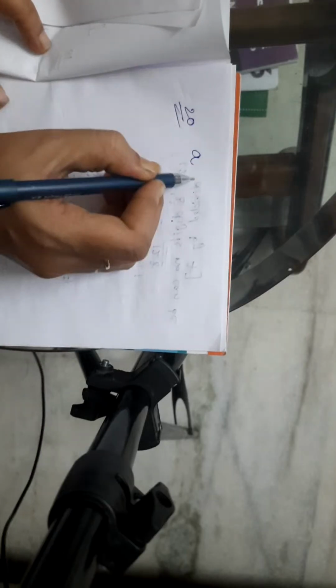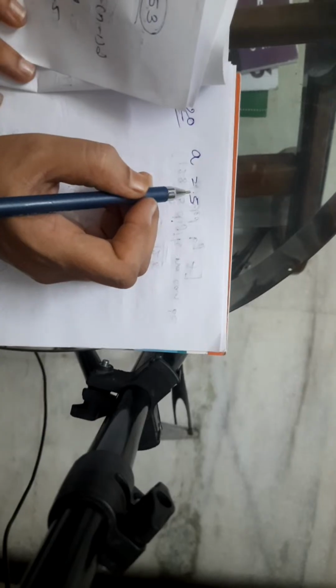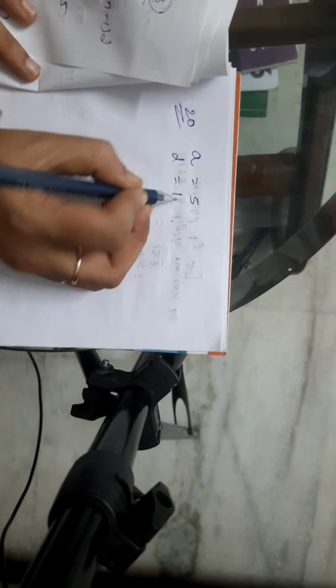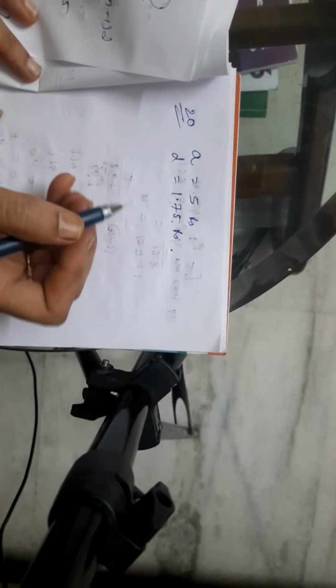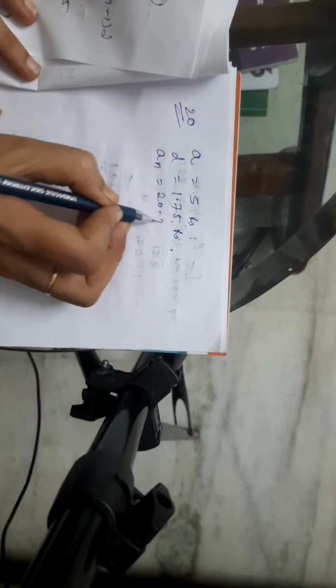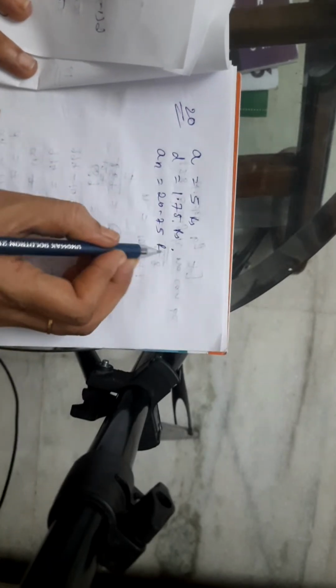So here the first term A is 5, and there is a weekly saving increase of 1.75. So here D is 1.75, and finally they are asking when the saving will be 20.75. If AN is 20.75, then what about N?